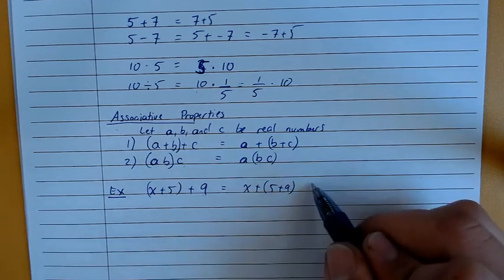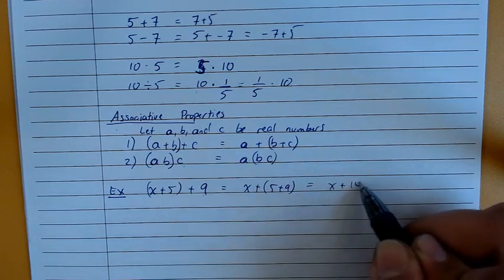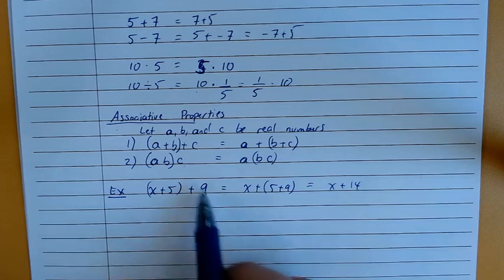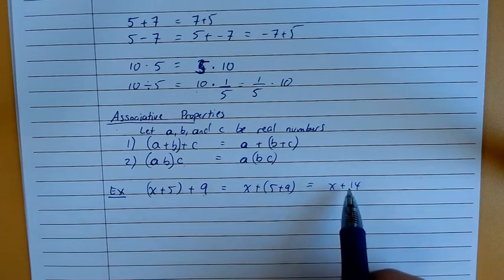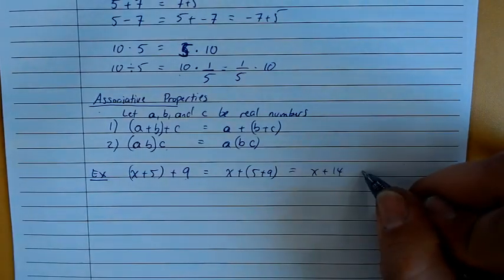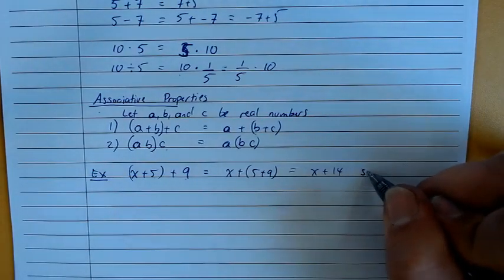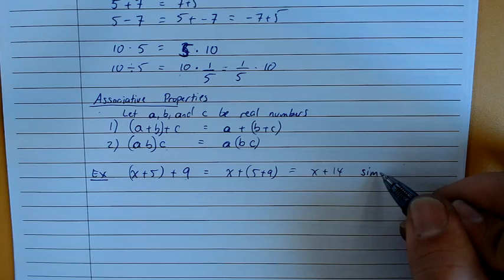9 plus 5 will give me 14. Now, I still can't add the x to the 14, but at least now it's simplified. I have fewer numbers and less operations. Here I had 2 additions and parentheses. Here I just have a single addition. This will be something we use a lot, and this is referred to as simplifying an expression. We'll define that a little bit more thoroughly later on in this video.